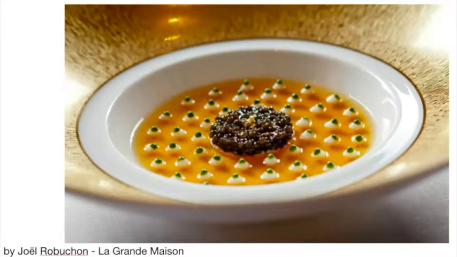If we look at another example, this is again indeed a soup, right? It is a soup from a 2 Michelin star chef in a 2 Michelin star restaurant. And I am sure that it is delicious, that all the ingredients are perfectly combined and the texture is amazing, and it also looks beautiful, but it is indeed a soup on a plate.